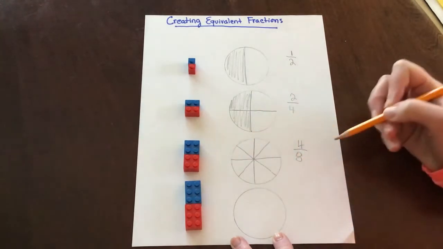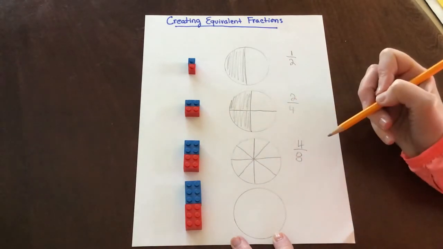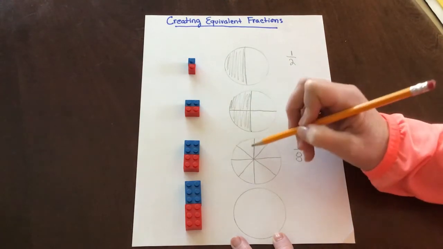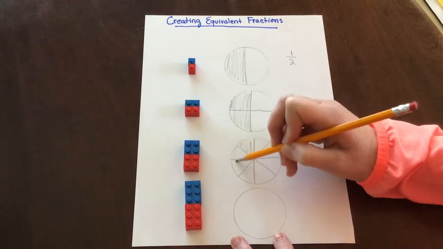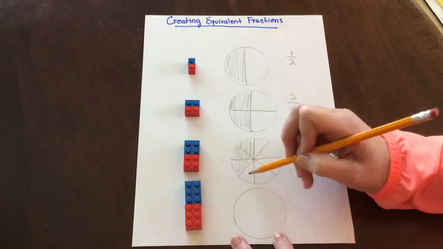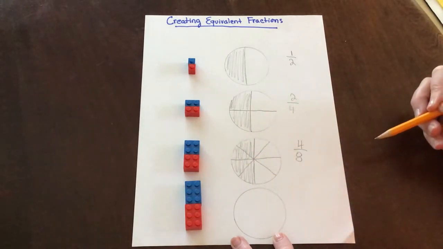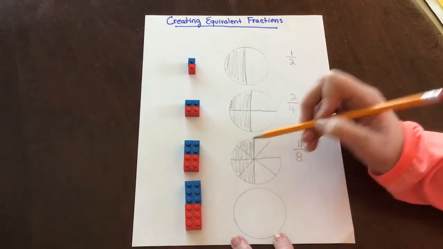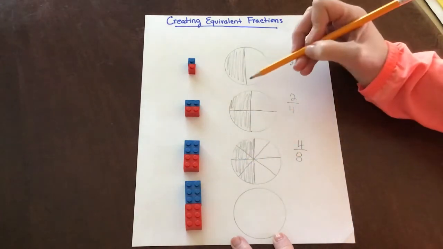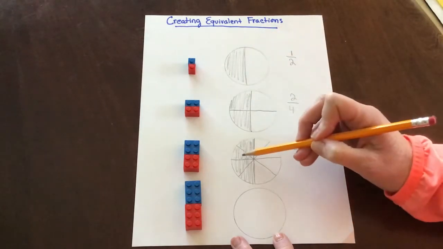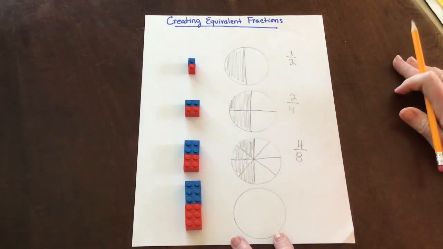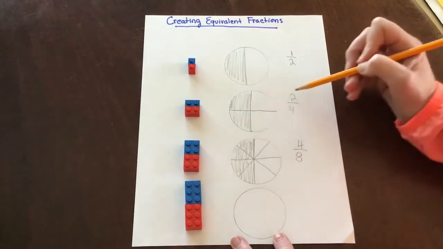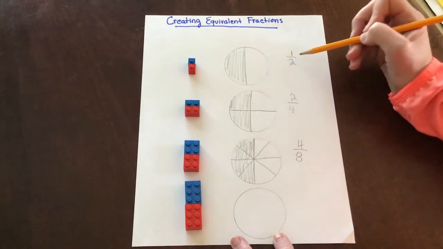So I have 8 pieces here, and I'm going to shade in the numerator. 1, 2, 3, and 4. So I'm shading in the exact same place as I shaded in here. They're just in different numbers of pieces. So 4/8 equals 2/4 equals 1/2.